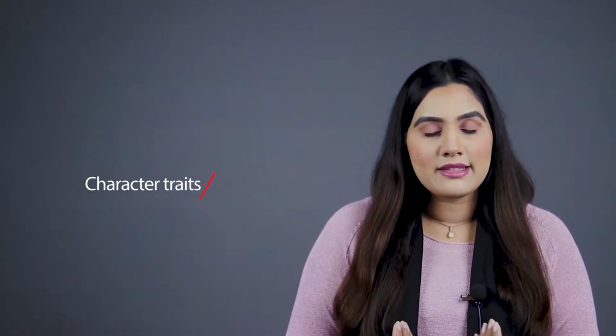So if you take my example, I have a specific color of hair, which is black, and I have a specific color of eyes, which are brown. I also have a specific blood group, which is B. So all of these are actually character traits that have been passed down to me from my parents.